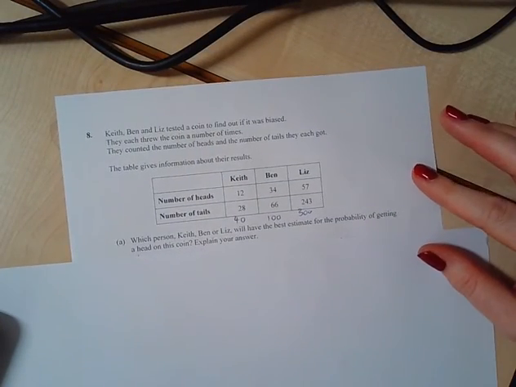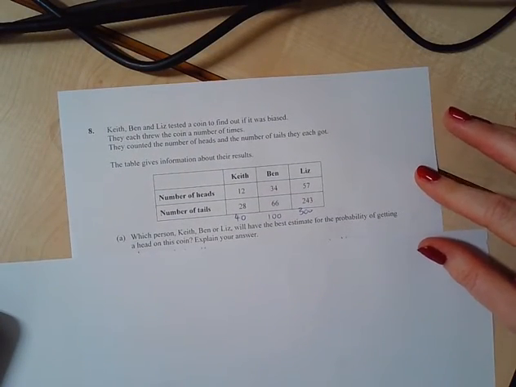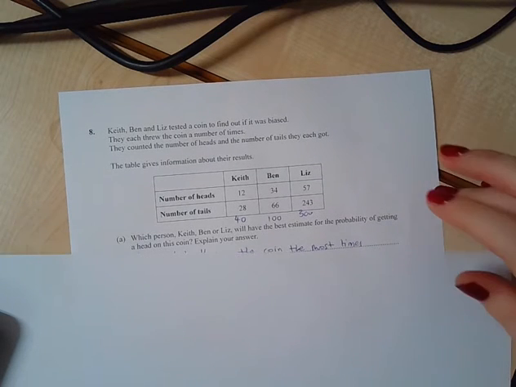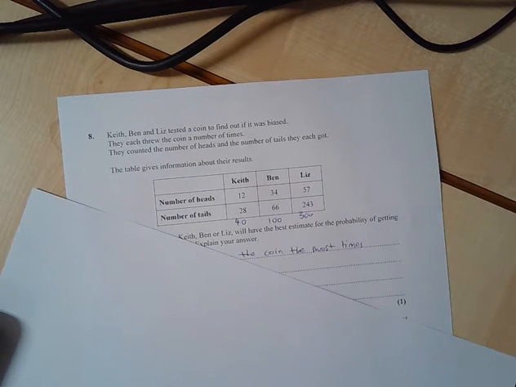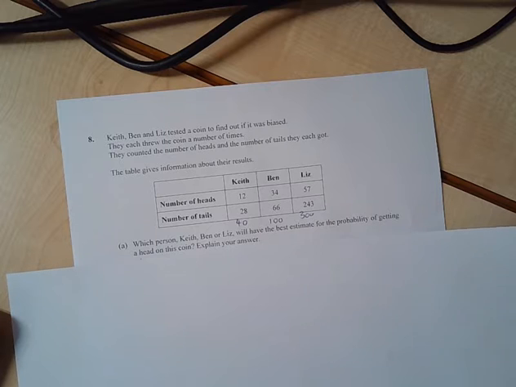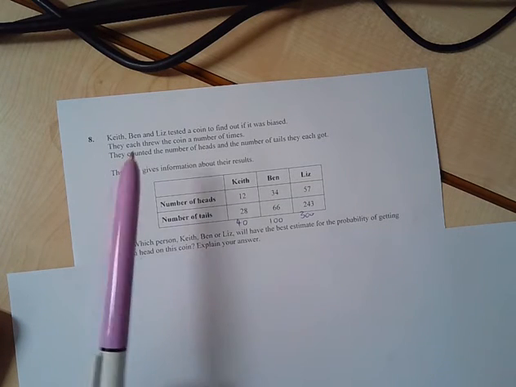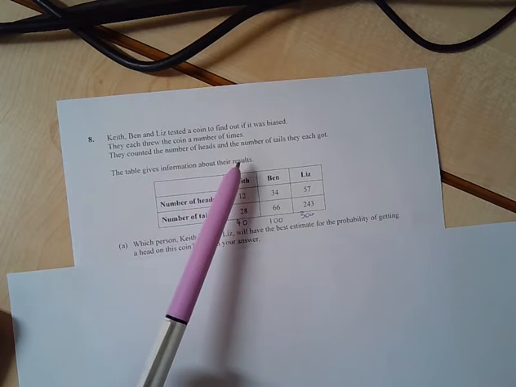Okay, question 8. Right, which person, Keith, Ben or Liz, will have the best estimate for the probability of getting a head on this coin? So we've got a table here, where they've each thrown a coin to see if it was biased. Bias basically just means whether it's weighted to give a particular outcome. They each threw the coin a number of times. They counted the number of heads and the number of tails they got.